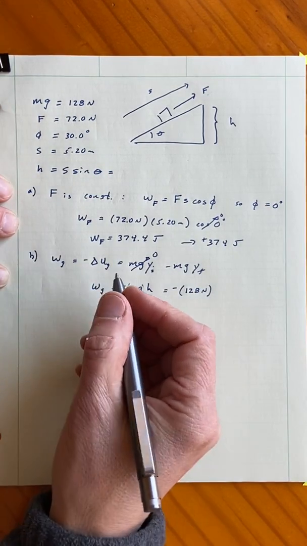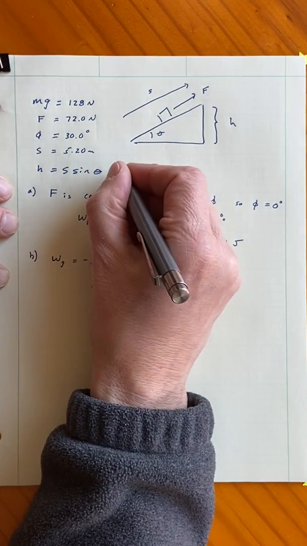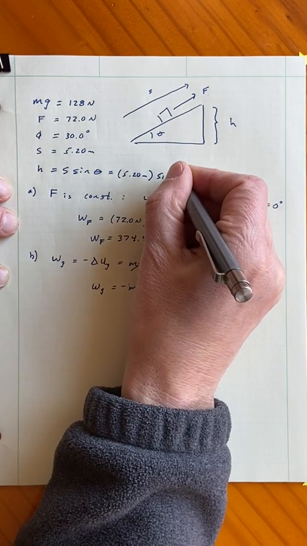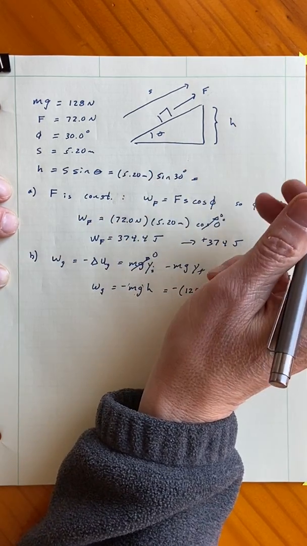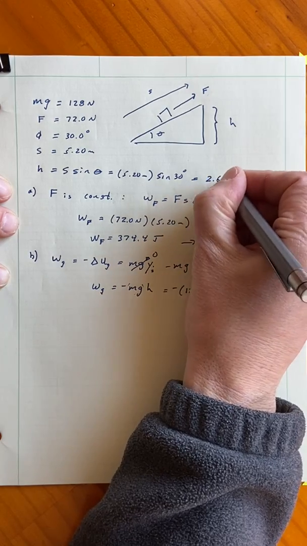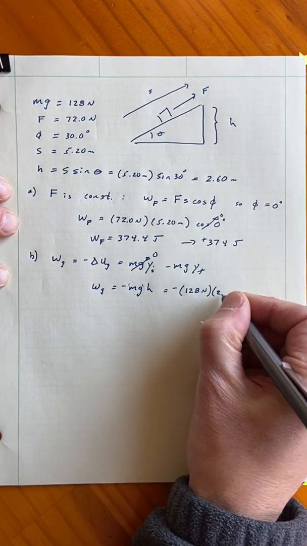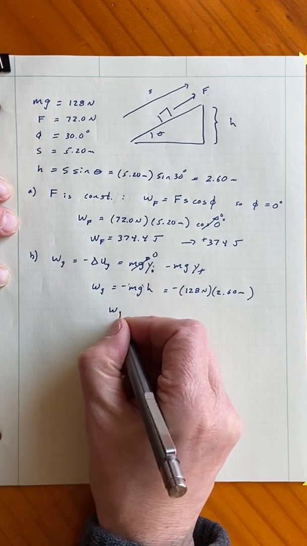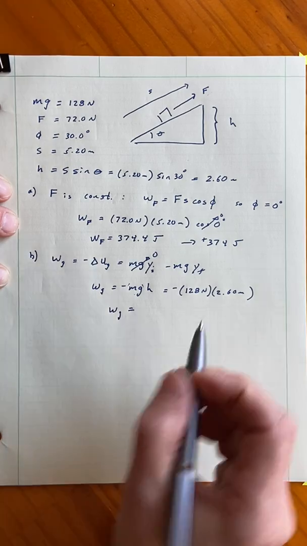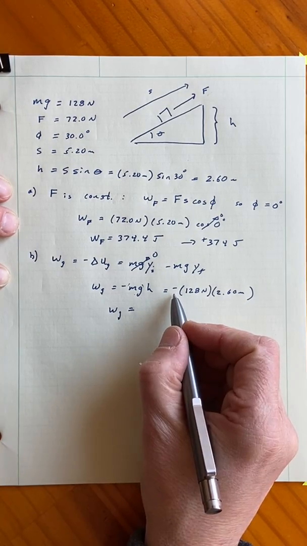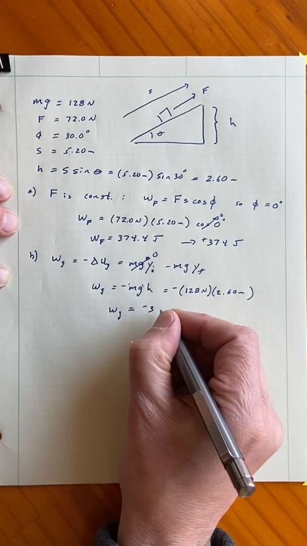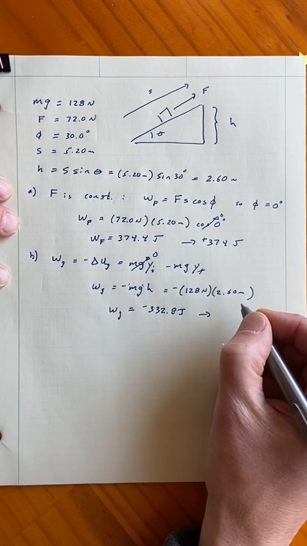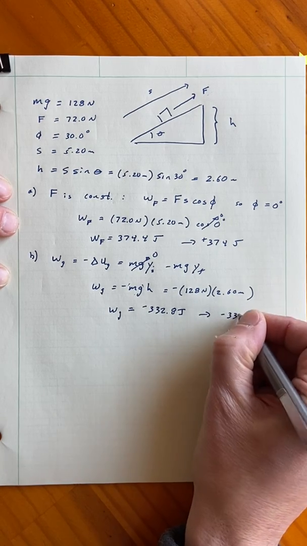That's 5.2 meters times the sine of 30 degrees, and I think you get 2.6 meters. So we multiply by 2.6 meters here. The work done by gravity is the product of these two, but don't forget the minus sign again. I think you get minus 332.8 joules, or if you wanted to round it off to answer the question, minus 333 joules.